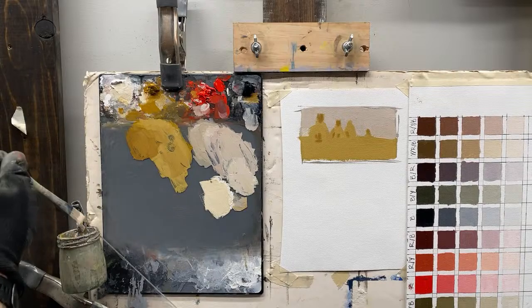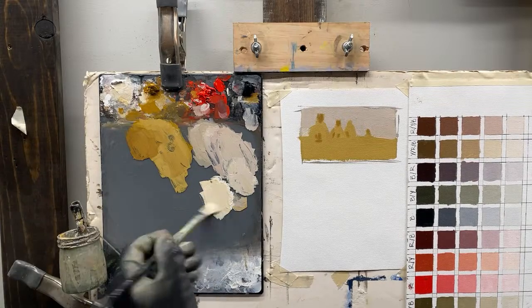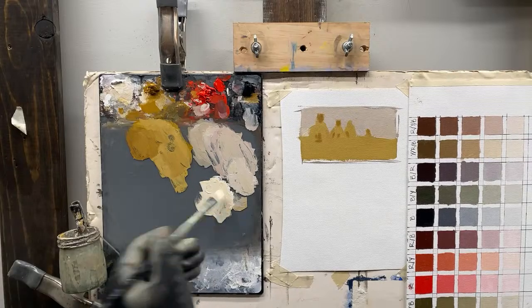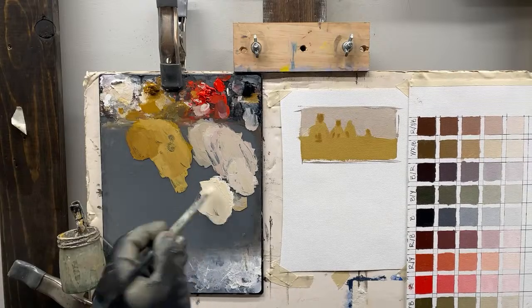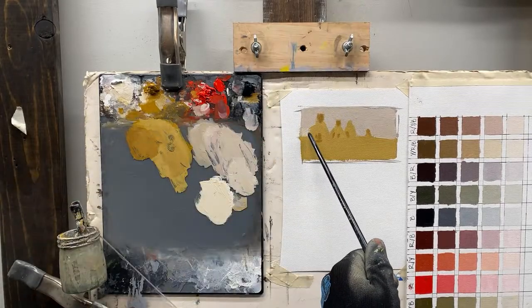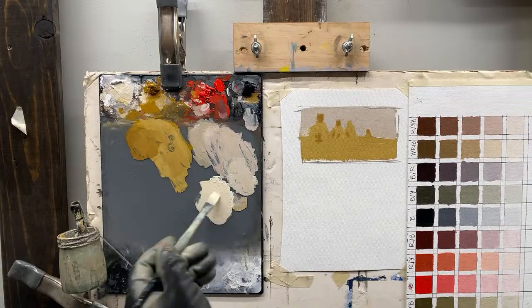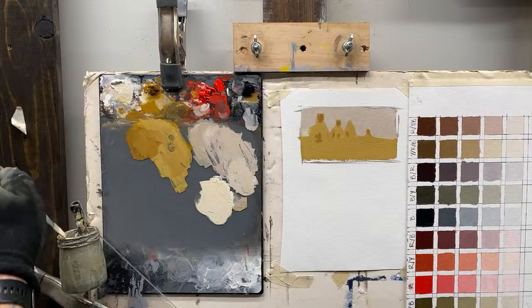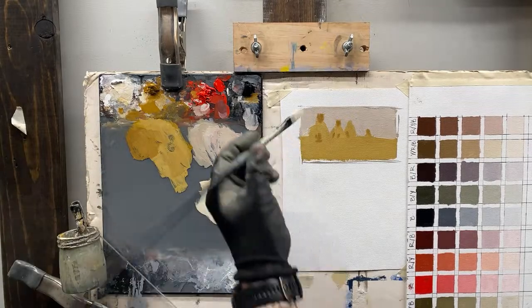That's where the medium comes in handy, because the medium is going to create more flow of your mixture to come off of your brush. It encourages it to come off. So when I did that, that was a big indication for me to get some medium so we can get that paint to flow off of the brush.